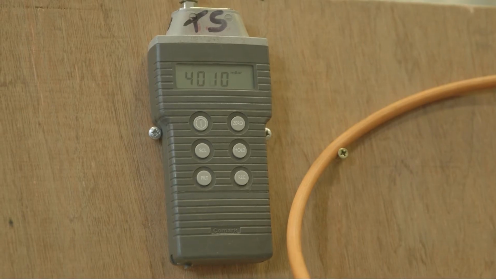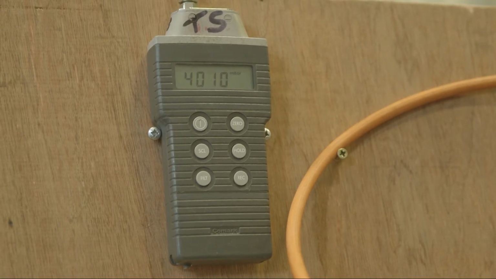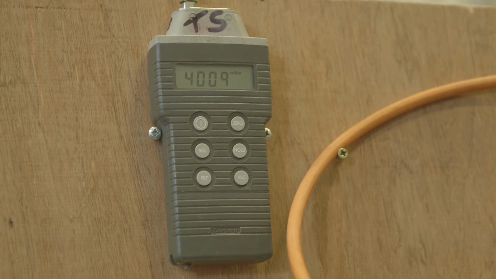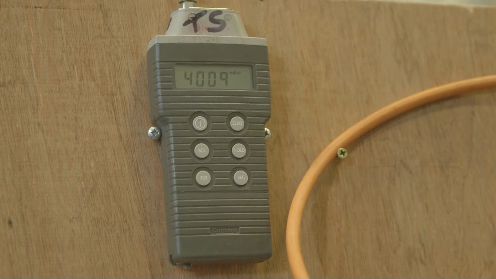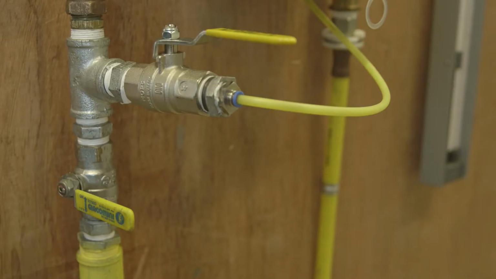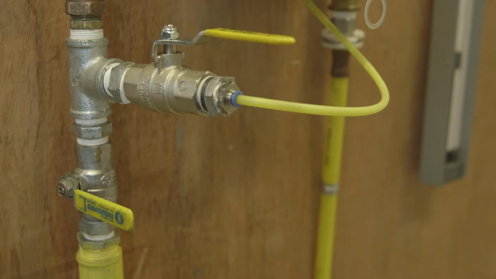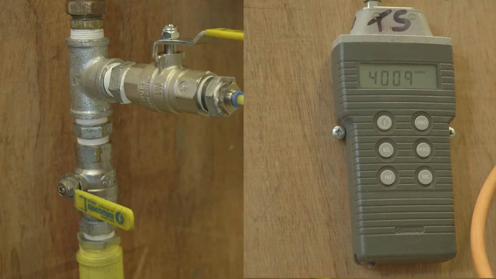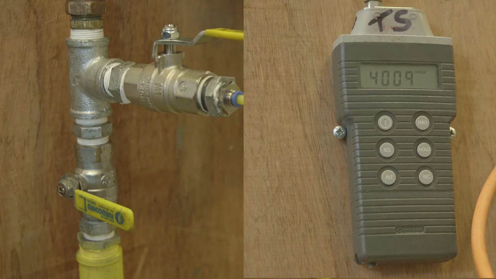To illustrate the reservoir effect, we have fitted a digital pressure gauge onto the service inlet pipe. The equipment used to demonstrate this process is as follows: a mock 4-bar gas service with a T-piece fitted after the customer isolation valve to enable connection of the digital pressure gauge. This T-piece and gauge would not normally be part of a gas service inlet pipe.